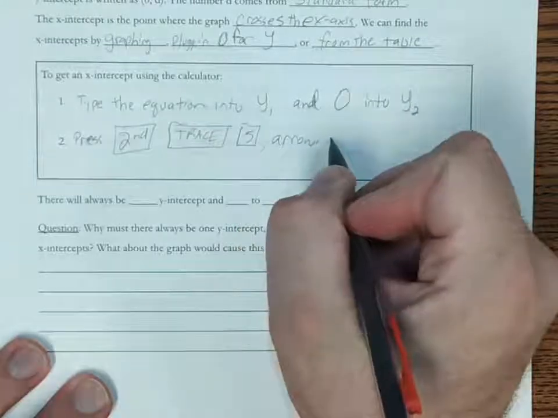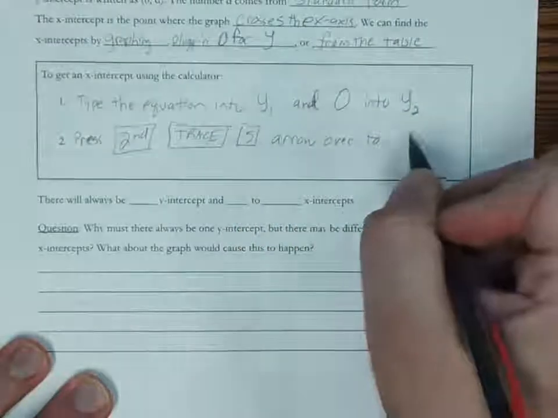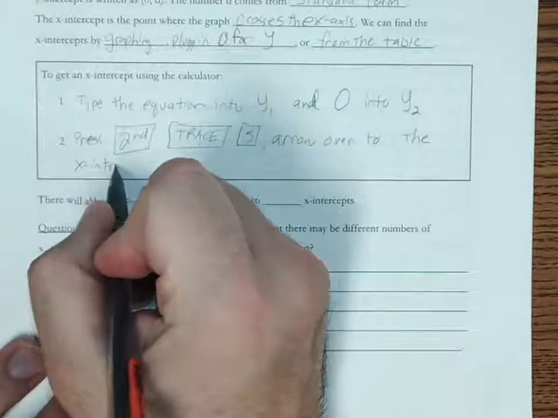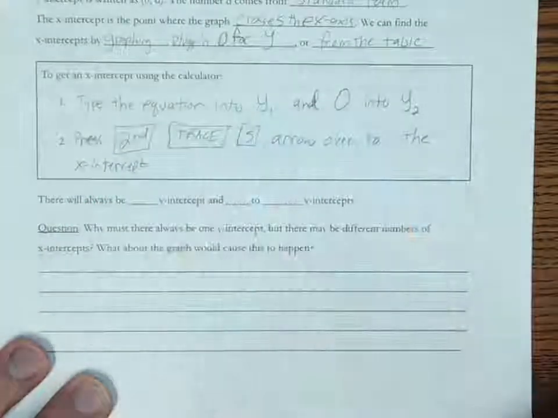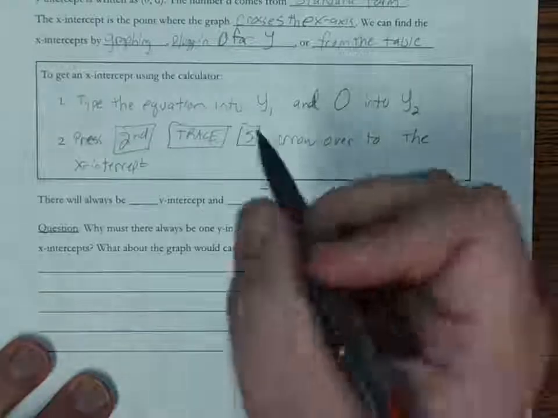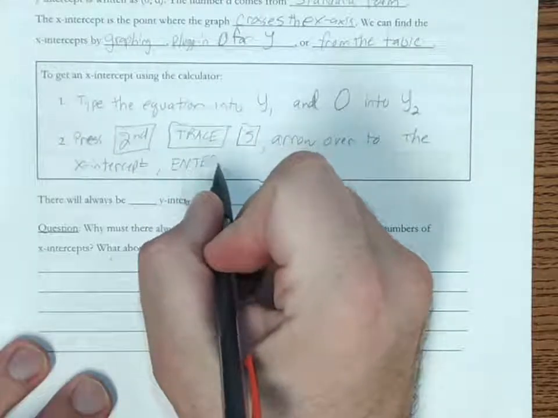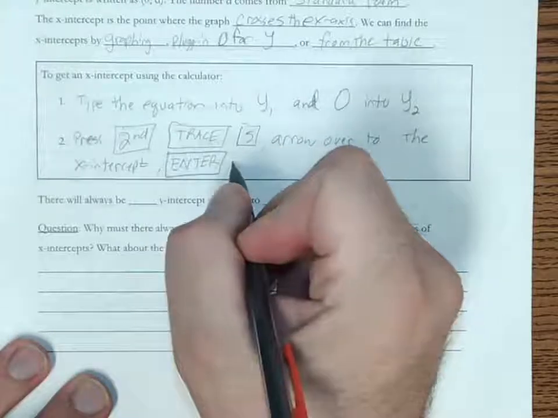Arrow over to the x-intercept, using the left or right keys only, not up and down. And then you hit enter 3 times.